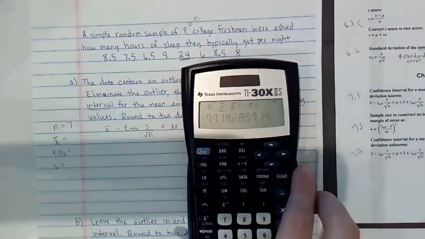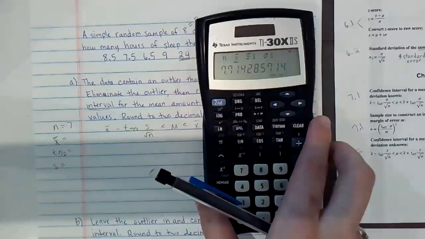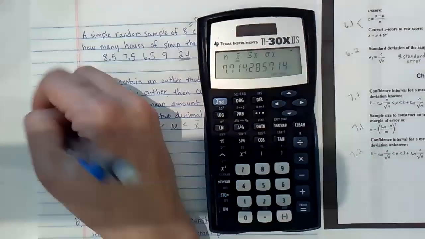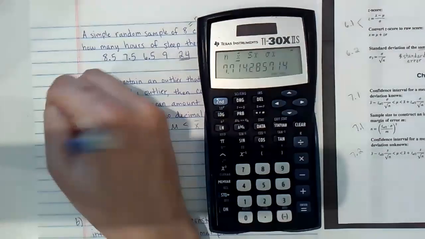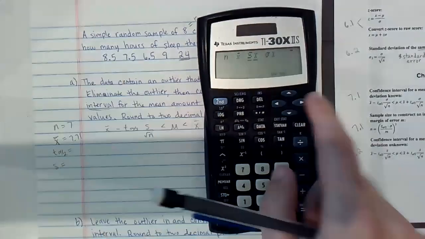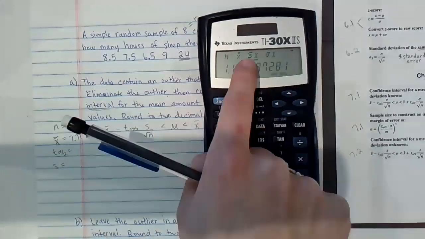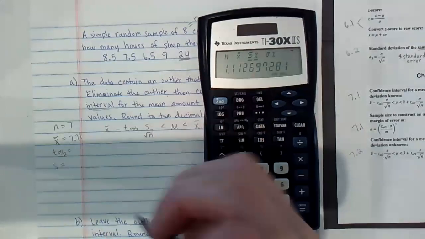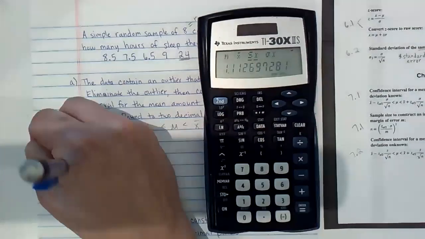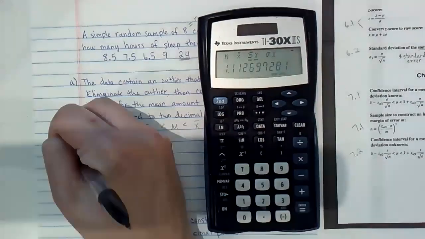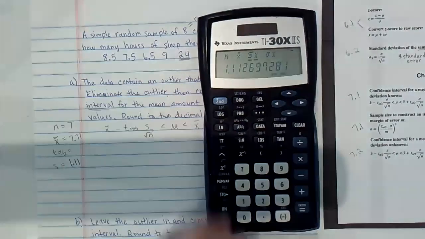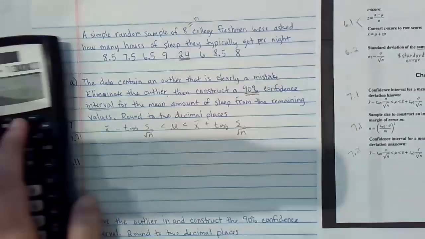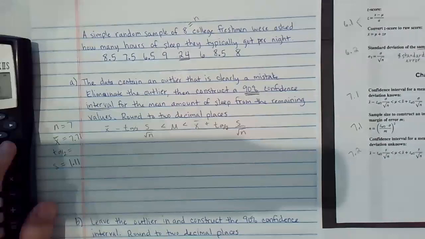The problem said round to 2 decimal places, so let's round this to 2 decimal places as well. So 7.71. And I'm going to go across to my standard deviation of the sample. So this is 1.11. All right, so my calculator gave me everything I need to know for now. So I'm going to go ahead and move that off.